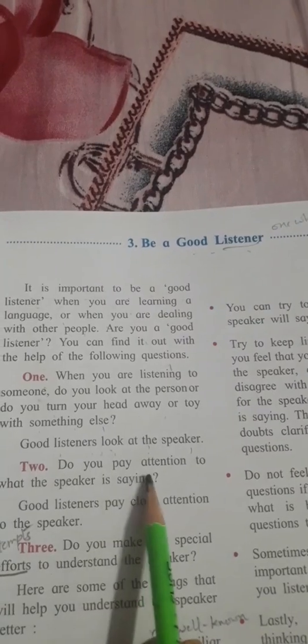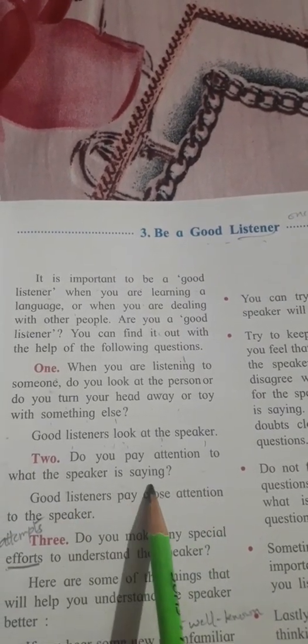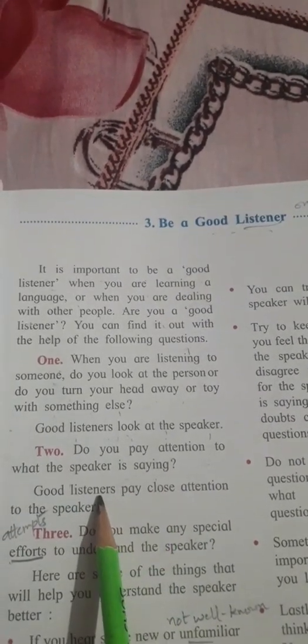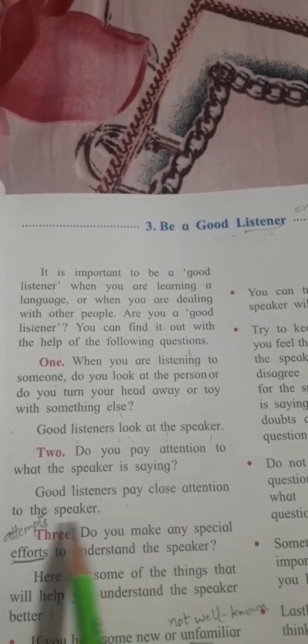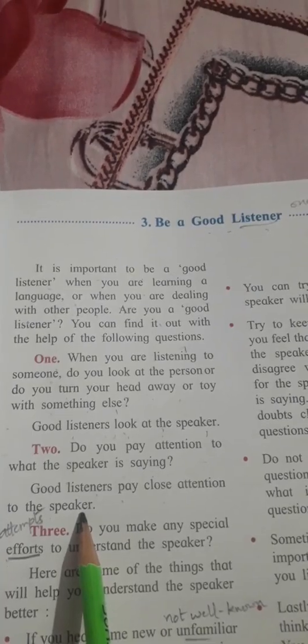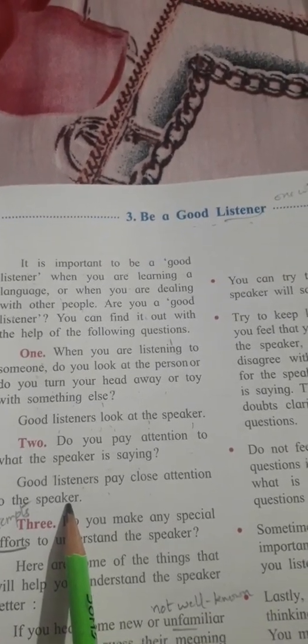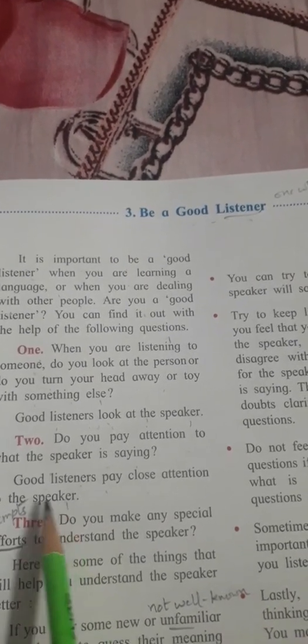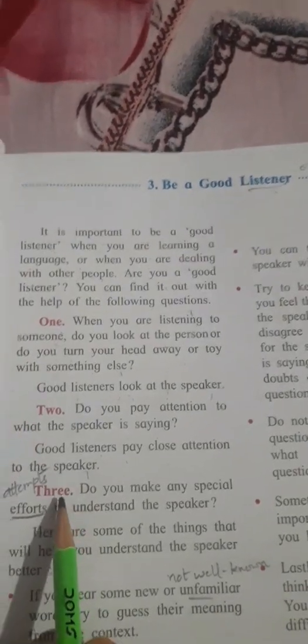Second, do you pay attention to what the speaker is saying? Good listeners pay close attention to the speaker. When the person is speaking, the listener should pay attention to the speaker.